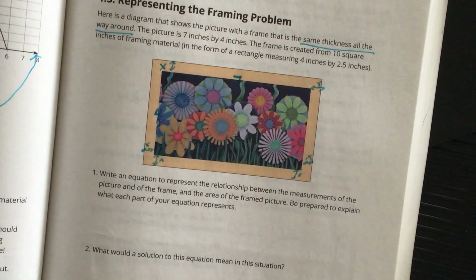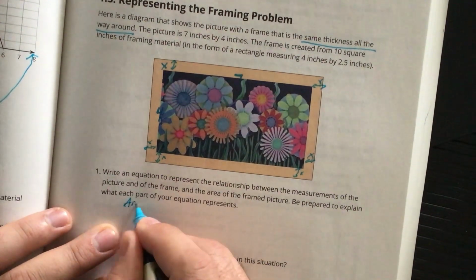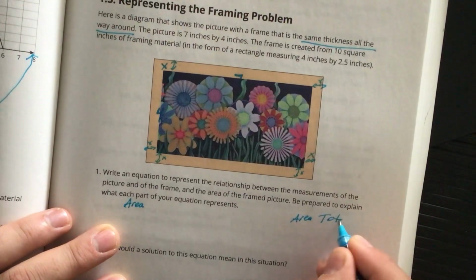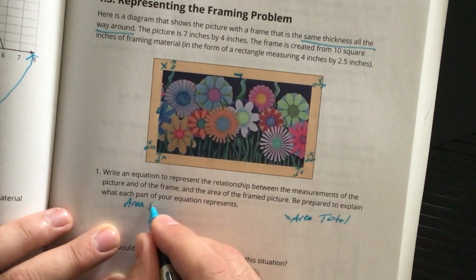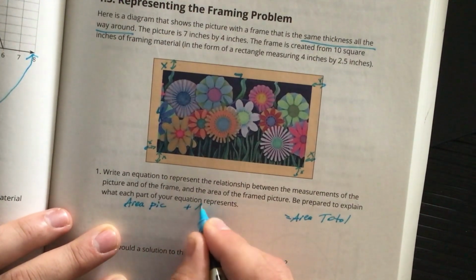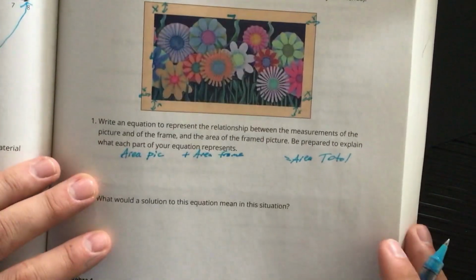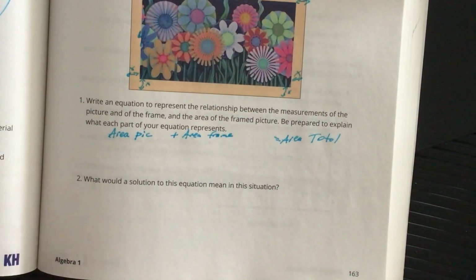Okay, it says write an equation to represent the relationship between the measurement of the frame, picture, and of the frame, and the area of the entire framed picture. Okay, so area of the whole thing would be the area of the picture plus area of the frame equals the total area.